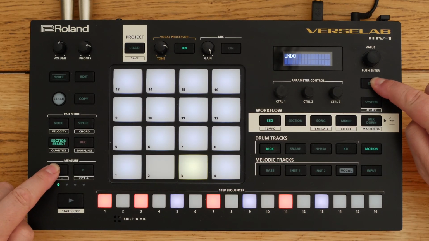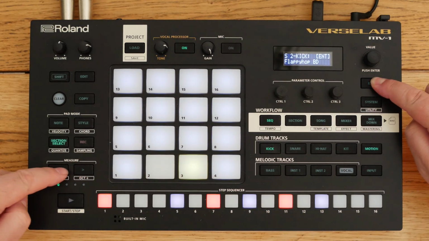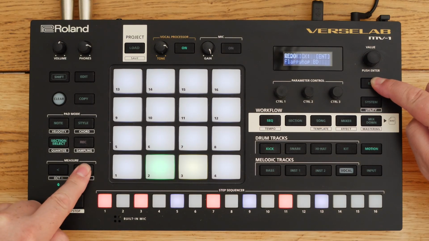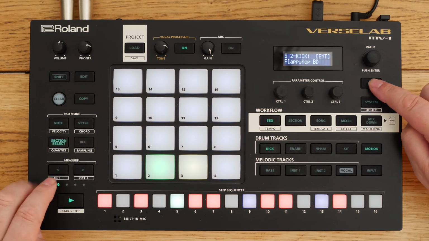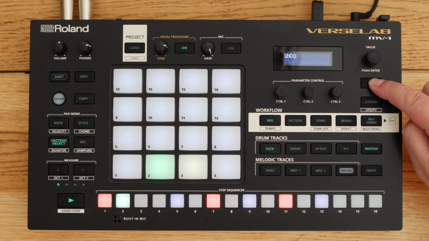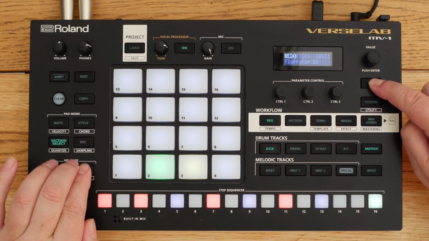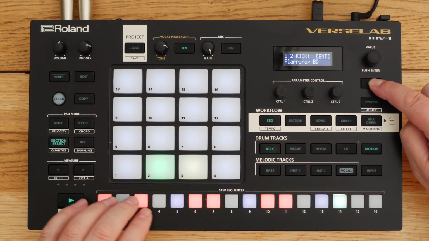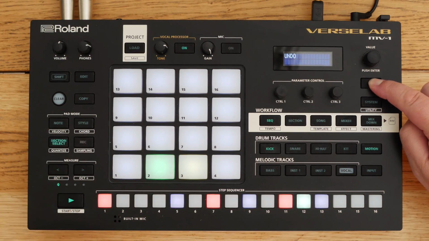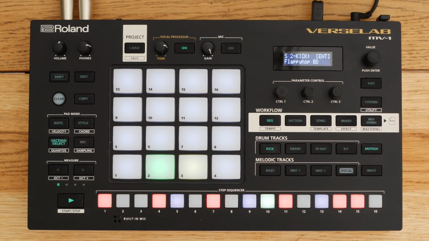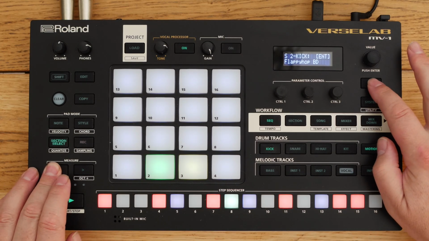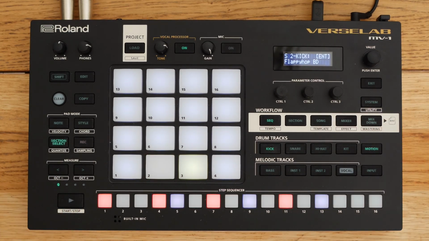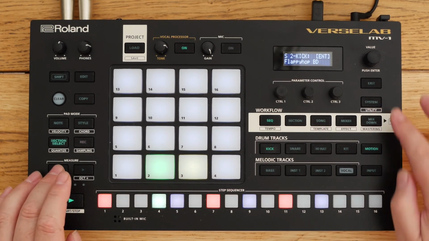And you can see we're undoing each of those. And we can redo them with exit and measure forward. So it's actually quite a nice little performance tool, isn't it?